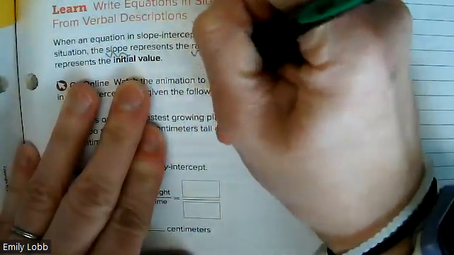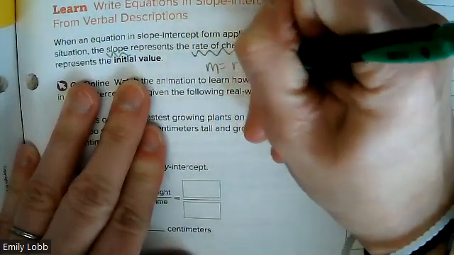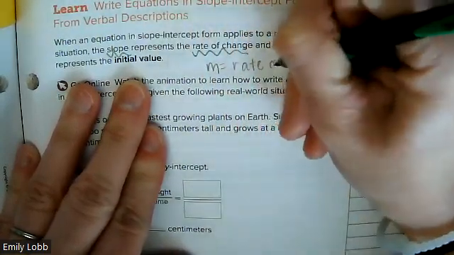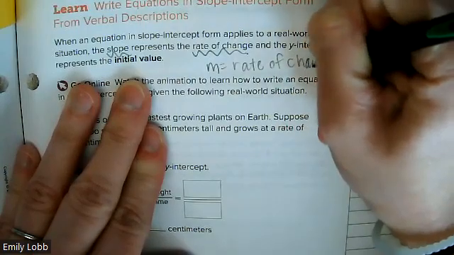So m, we have been dealing with our rate of change and our slope all along, right?